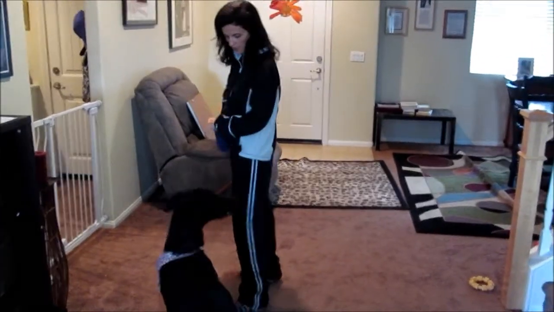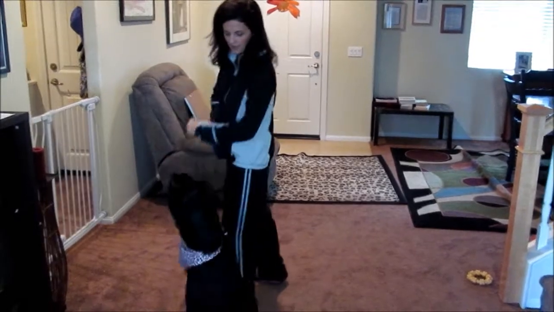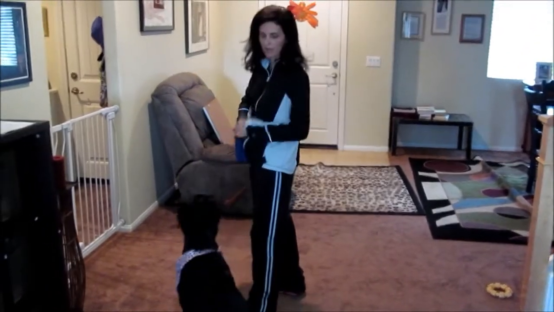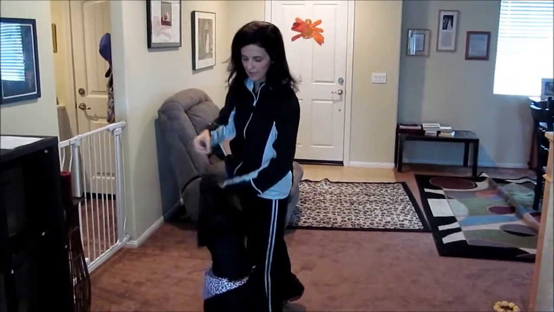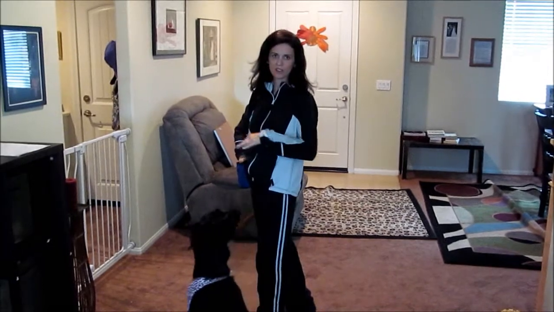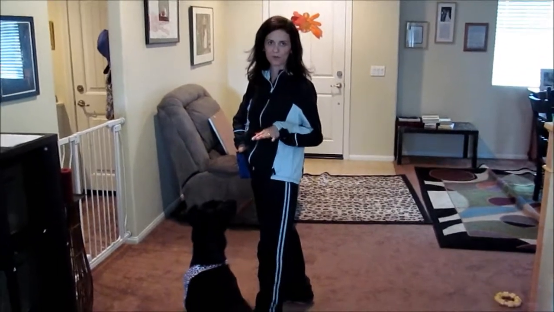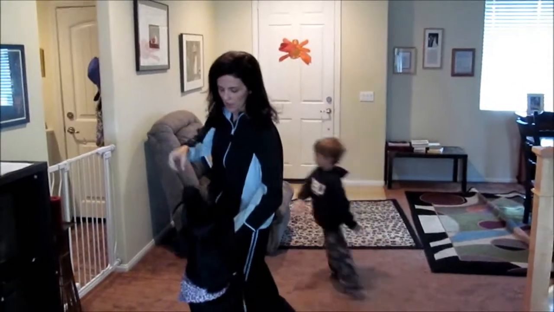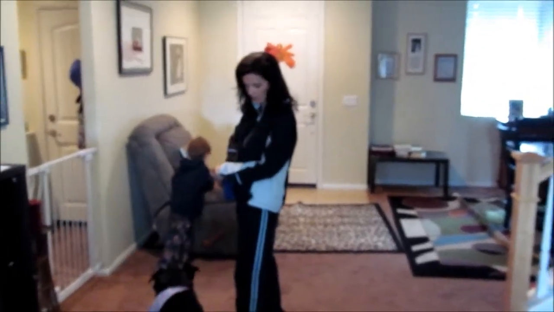Yes. Sit up. Yes. Sit up. Yes. So I've added the word. Sit up. Yes. Sit up. Yes. He may be having structural issues with this sitting up because of his breed. It may be difficult for him to actually do this without my arm. Yes. Okay, let's see if we can get it this time.